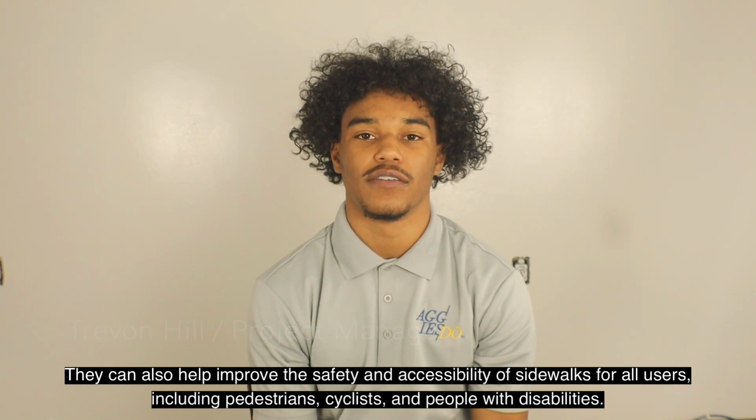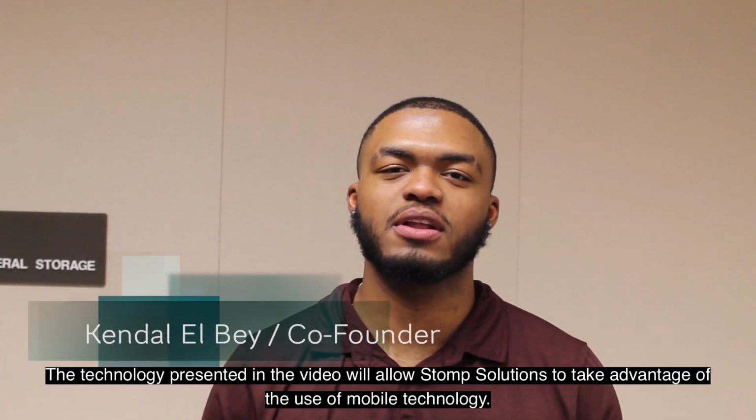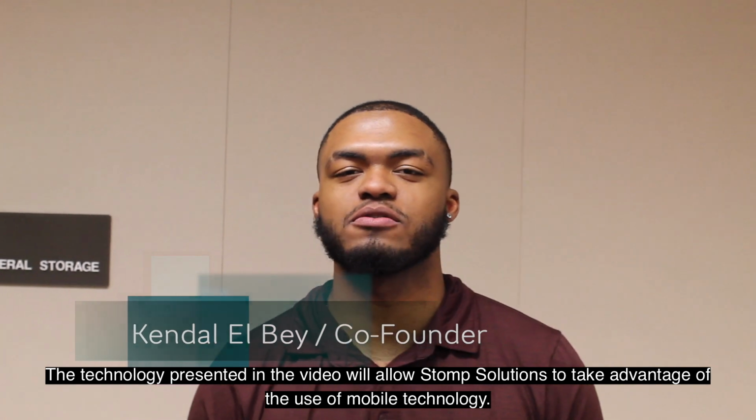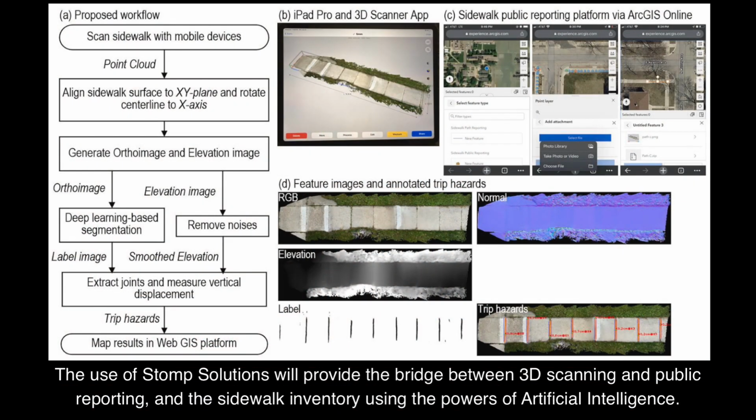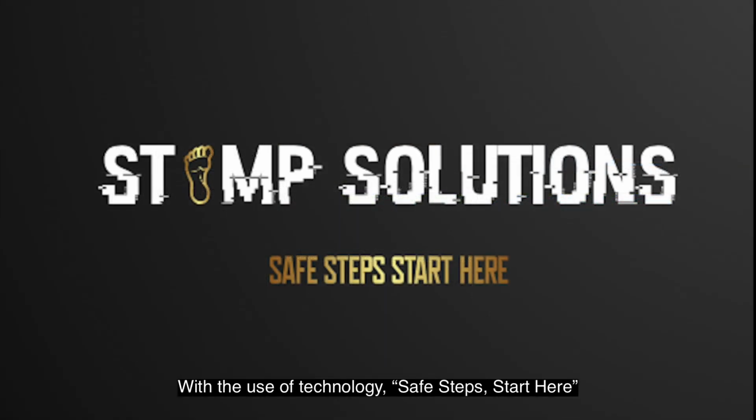and people with disabilities. The technology presented in the video allows Stomp Solutions to take advantage of the use of mobile technology. The use of Stomp Solutions will provide the bridge between 3D scanning, public reporting, and sidewalk inventory using the power of artificial intelligence. With the use of technology, safe steps start here.